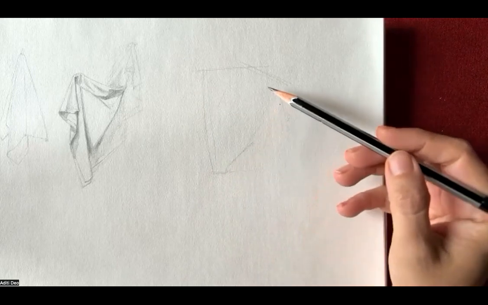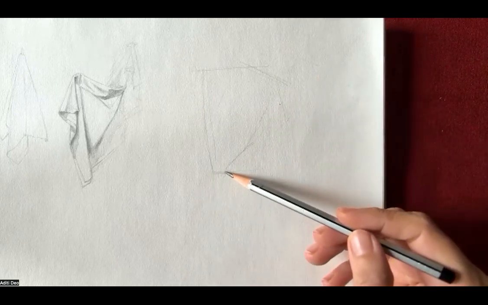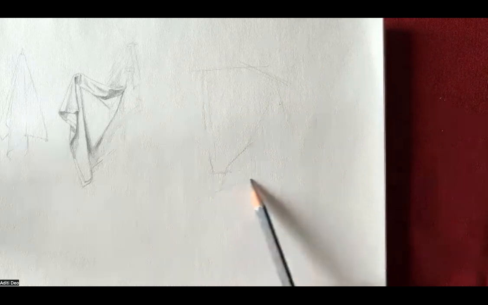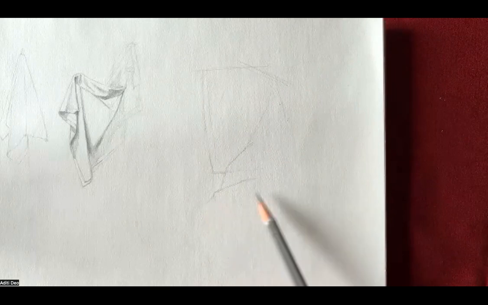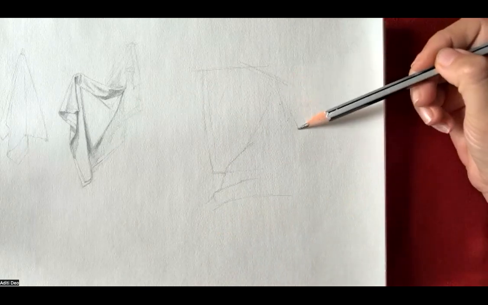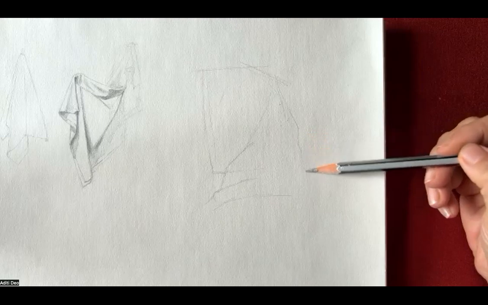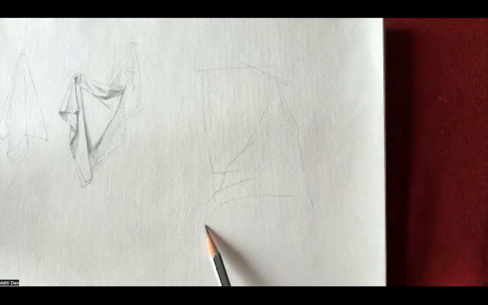I'm drawing the big fold at the corner first, and then I will draw this big fold over here. Now, compared to the earlier one, this might be slightly less complex.